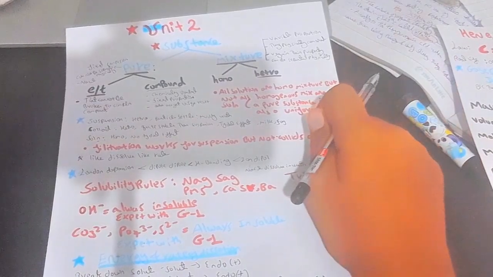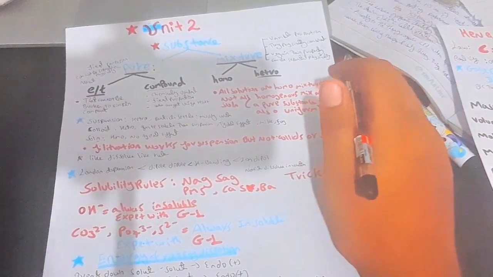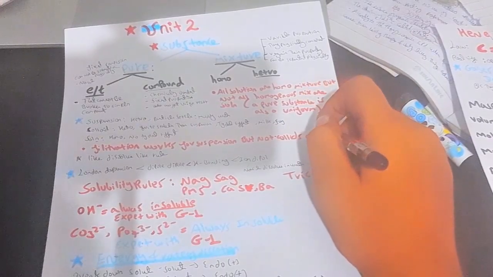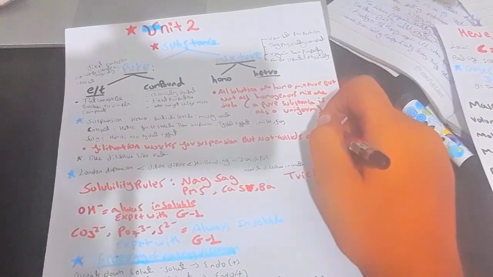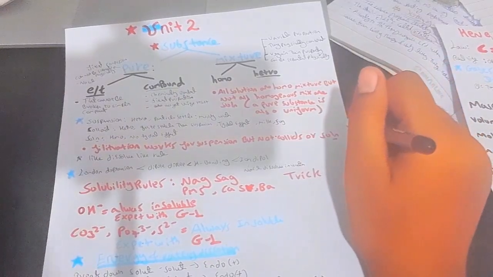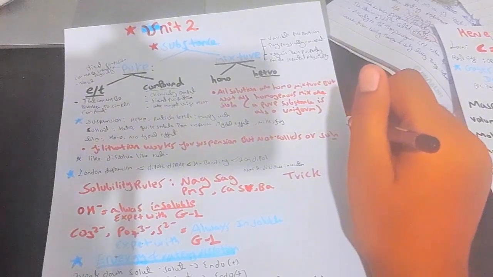So back to our topic, in a gas solution, the major gas is going to be the solvent, and the solute is going to be the minor one. So the major one is nitrogen, and the other one is the minor. That's what we call gas solutions.